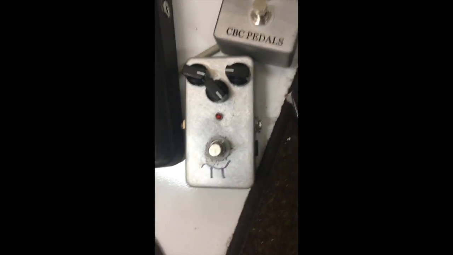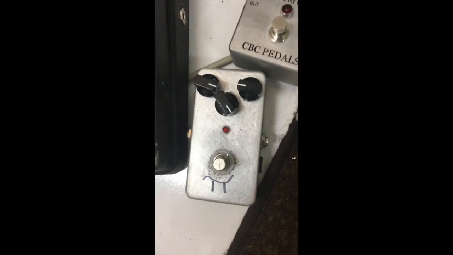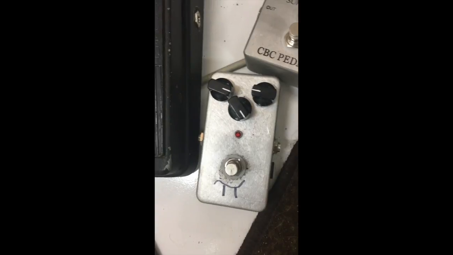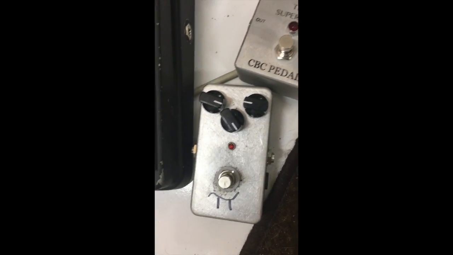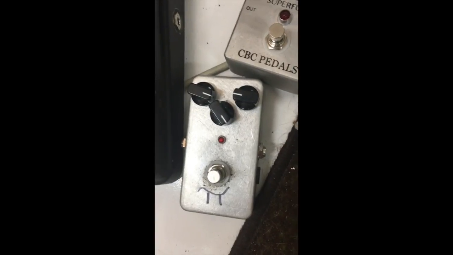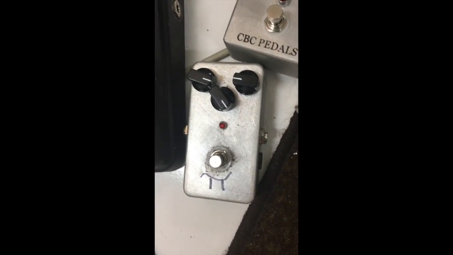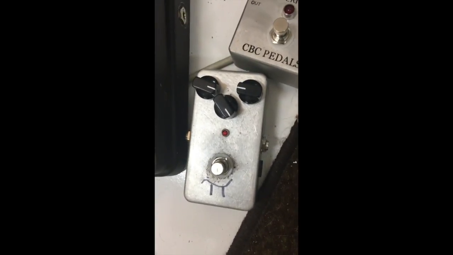The other one that I do use a lot is this one right here. This is actually a clone of the green bubble font muff. This one is one of my favorites. It's a little more dirty than a lot of the other ones, so you get a little more grit out of it. I know Dan Auerbach used it a lot in the earlier recordings of the Black Keys stuff, but I don't know, I like it. It's got a lot of dirt to it.